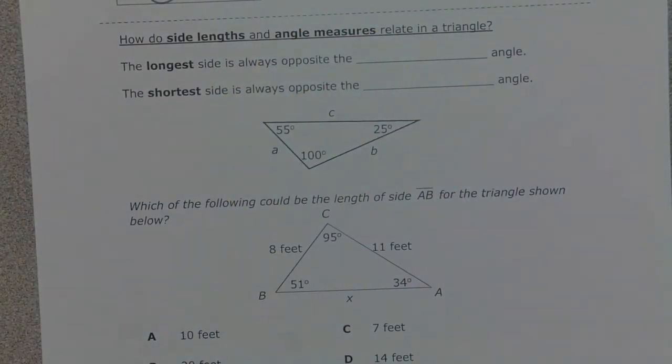Okay, and then we spent some time talking about the sides of a triangle and how if a triangle has three sides that are congruent, that is an equilateral triangle. If it has two congruent sides, that is an isosceles triangle. And if it has no congruent sides, every side is different, we call that a scalene triangle.